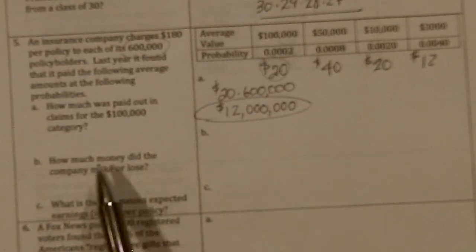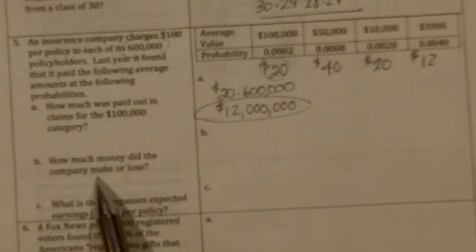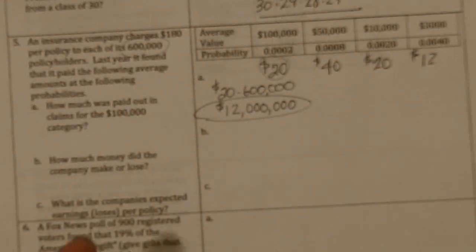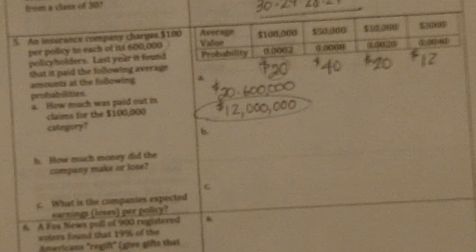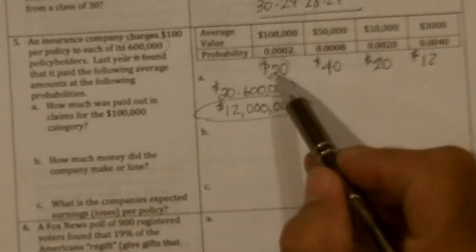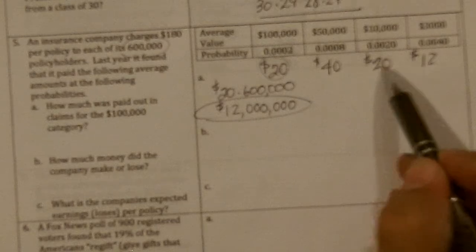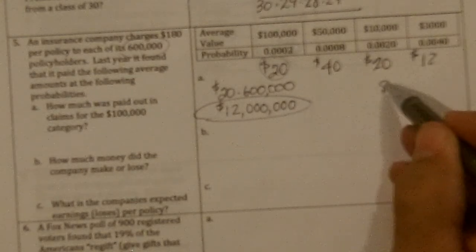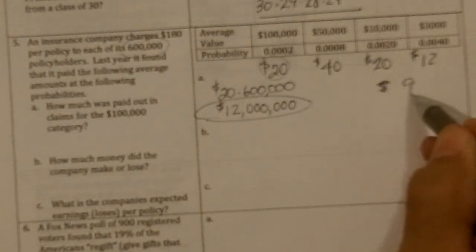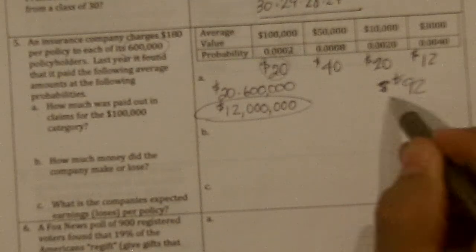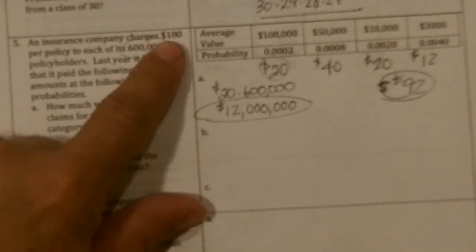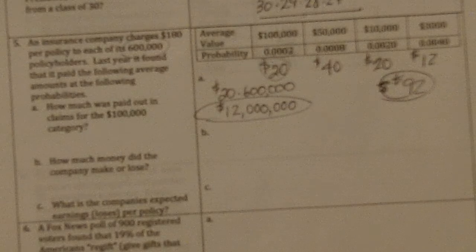Now, before we do how much money the company makes or loses, let's figure out how much they're going to have to pay out and bring in on each policy. So they're going to have to pay 20 plus 40 plus 20 plus 12, that's $92. Out of every $180 they bring in will go to pay claims.